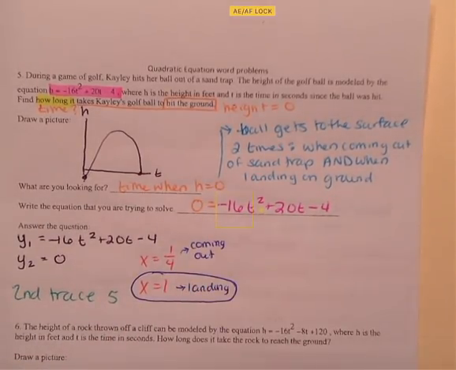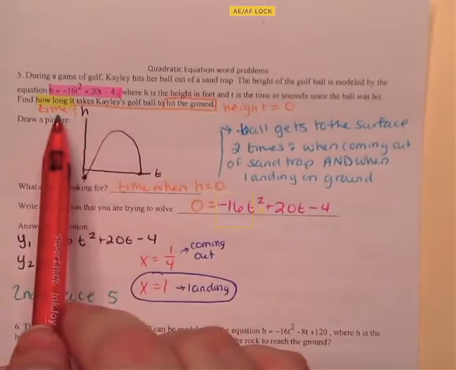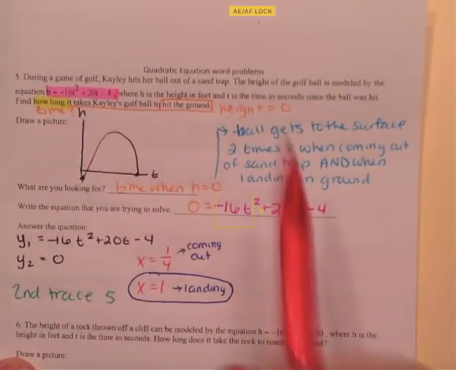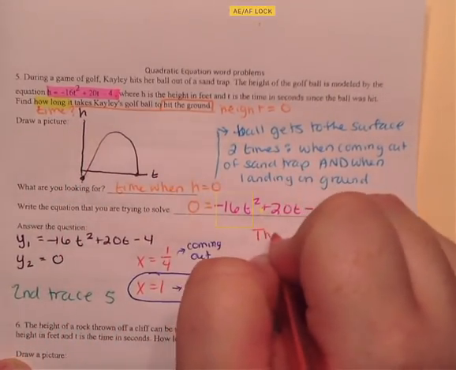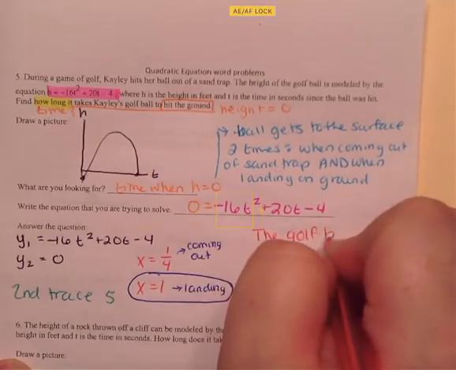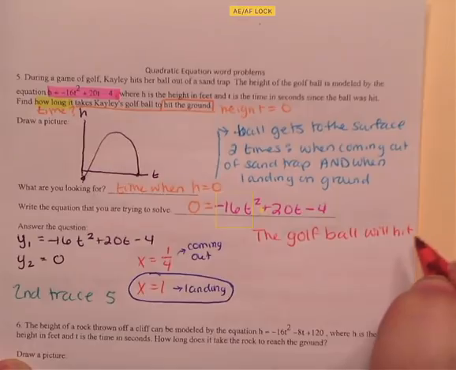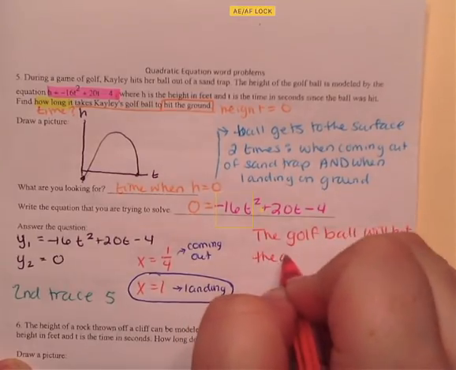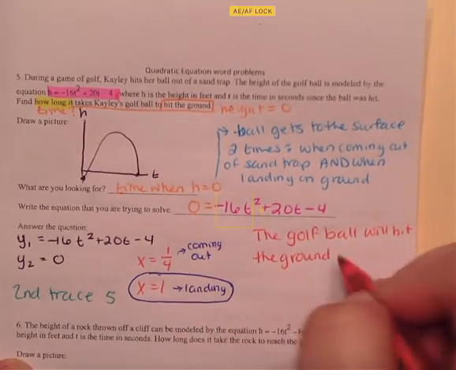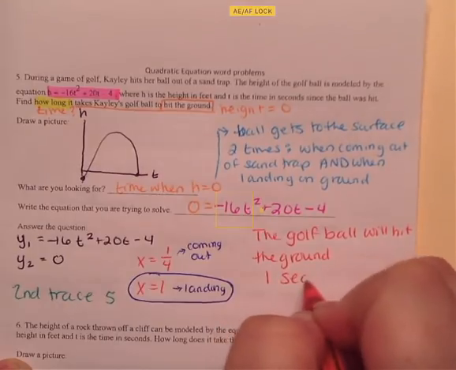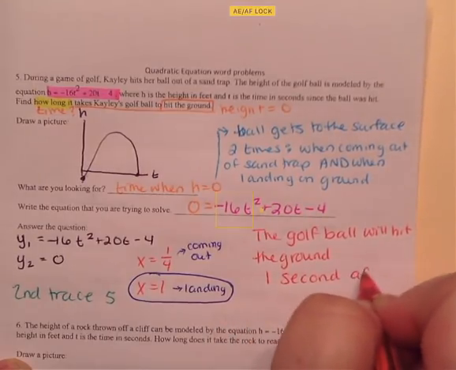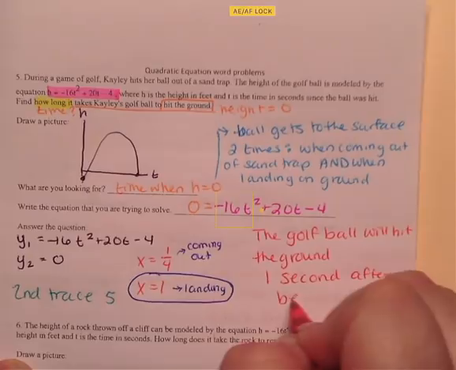So our answer is asking how long it takes Kaylee's golf ball to hit the ground. The golf ball will hit the ground 1 second after being hit.